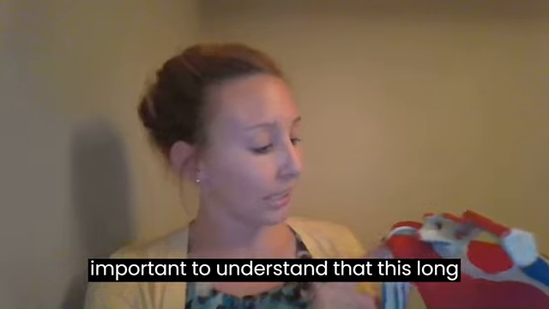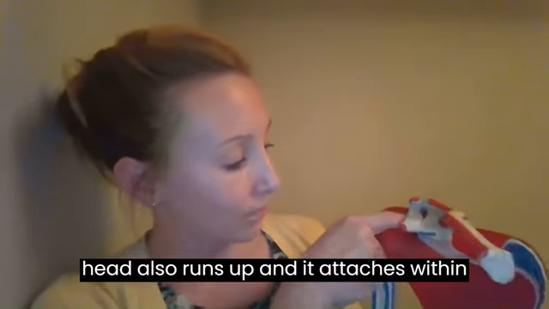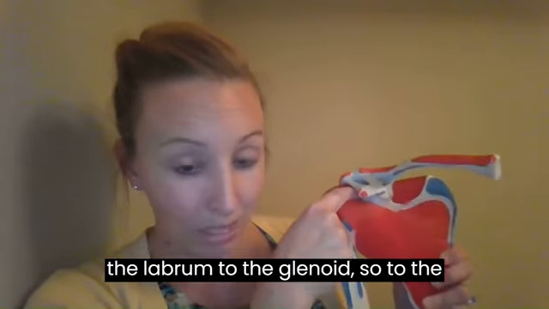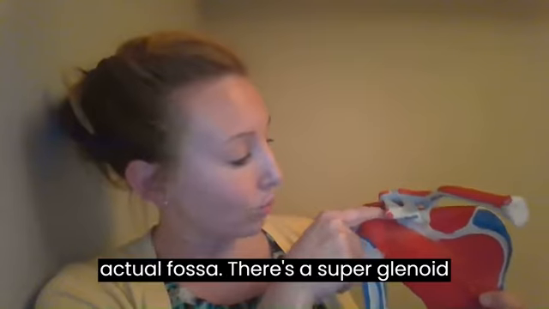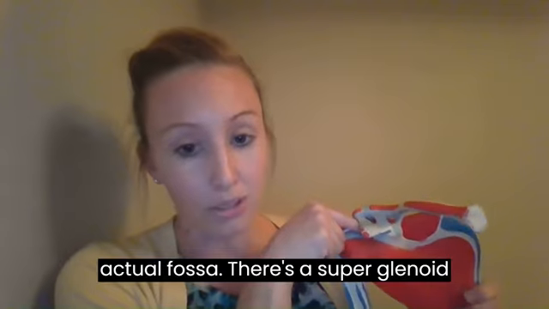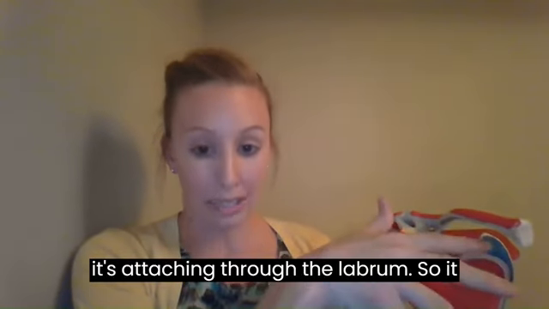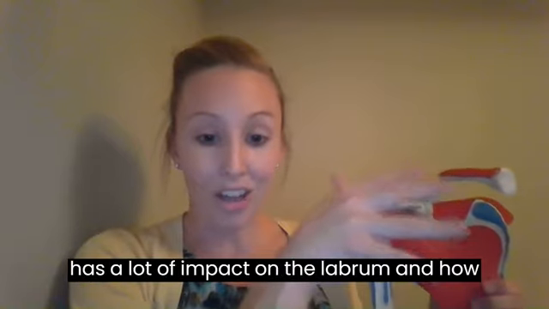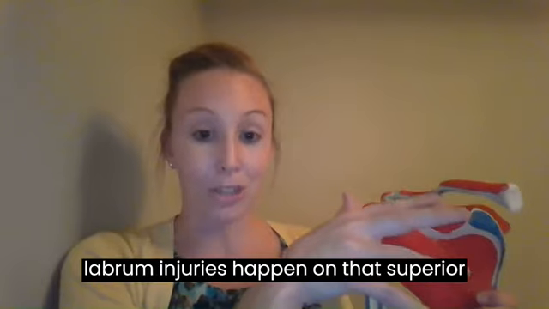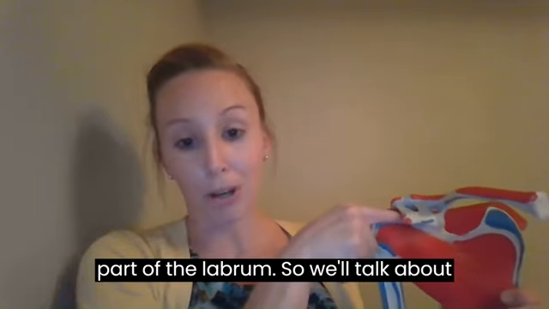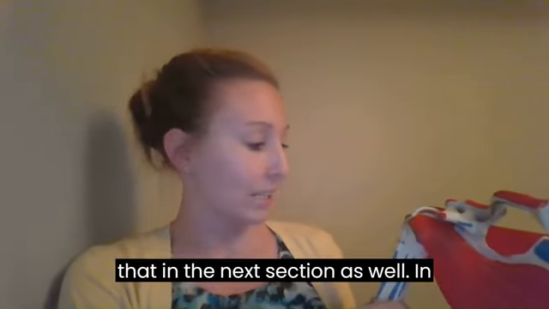So it's important to understand that this long head also runs up and attaches within the labrum to the glenoid. There's a supraglenoid tubercle there that it attaches to, but it's attaching through the labrum. So it has a lot of impact on the labrum and how labrum injuries happen on that superior part of the labrum. We'll talk about that in the next section as well.